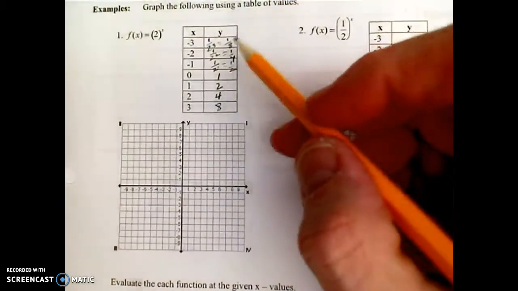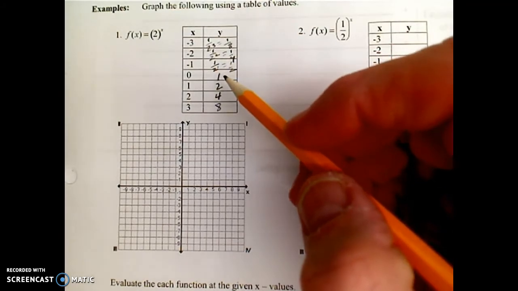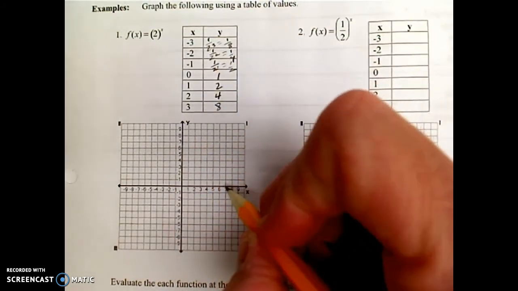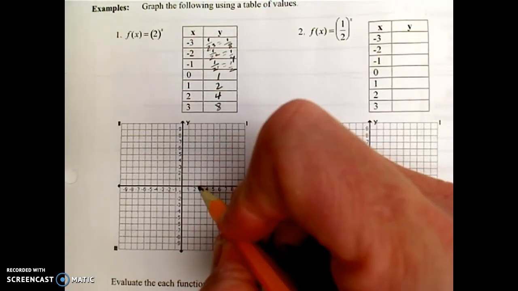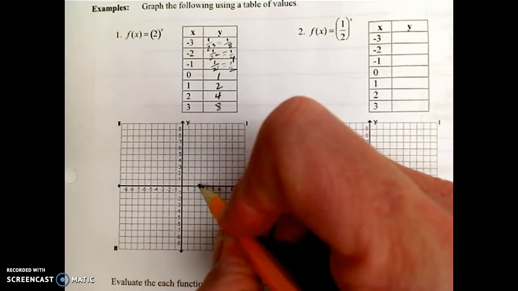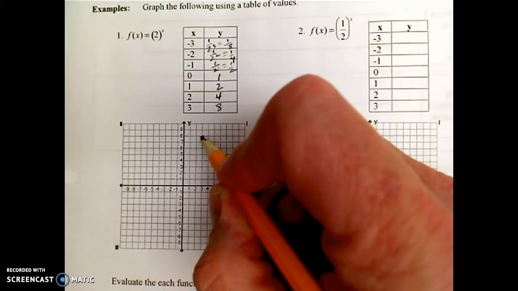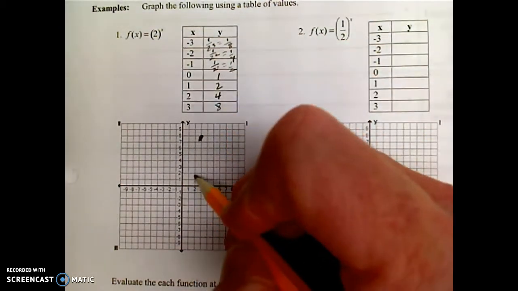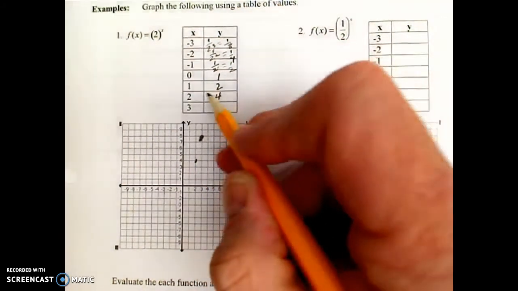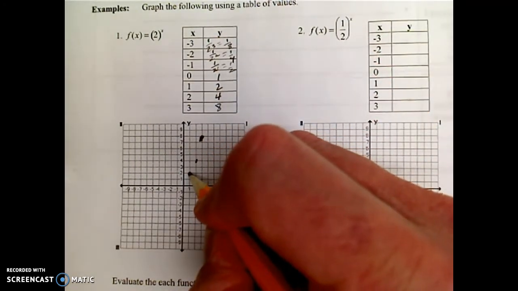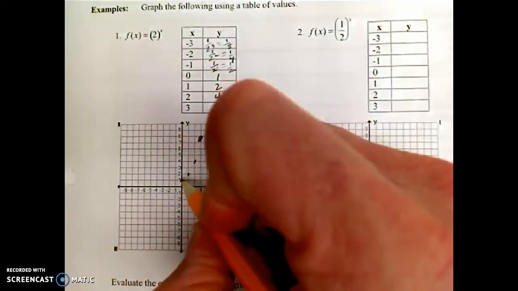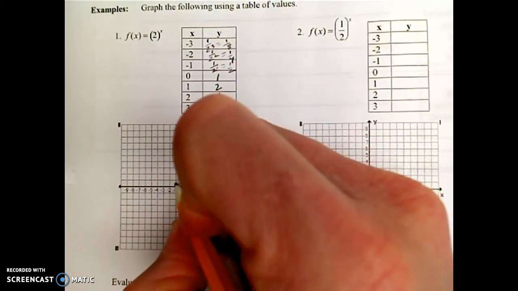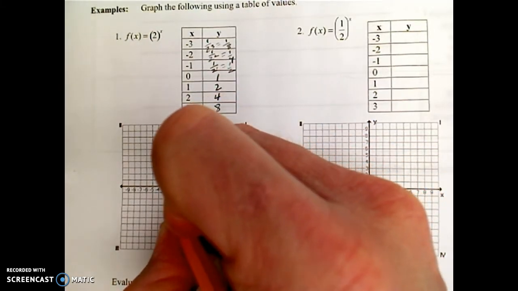Okay, so now we've got 7 points that would live on this graph, and we can go ahead and plot those points. So let's start with some of the ones that are a little bit easier to work with. So if x is 3, y is 8. When x is 2, y is 4. X is 1, y is 2. When x is 0, y is 1. We got 1/2, 1/4, and 1/8.